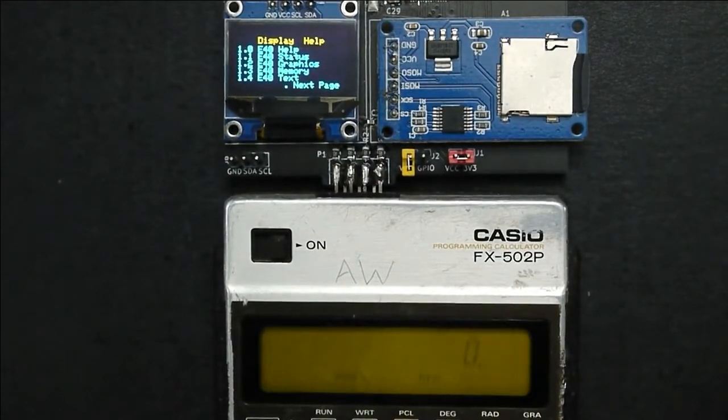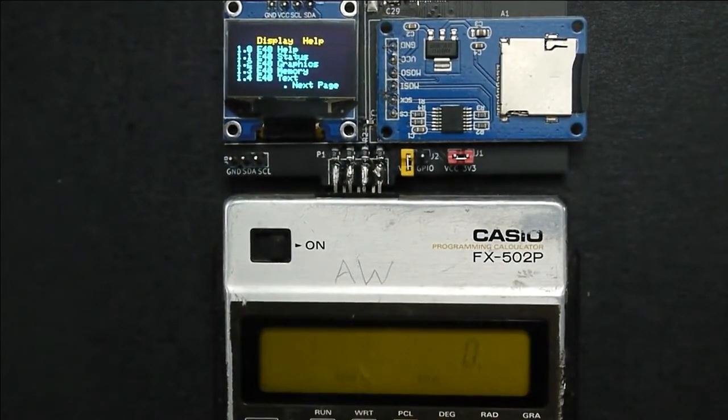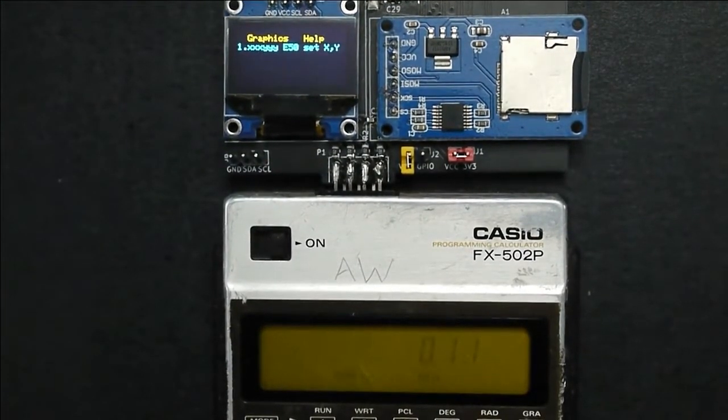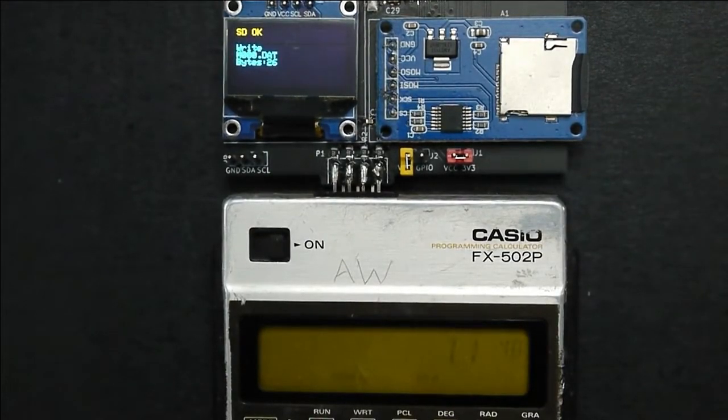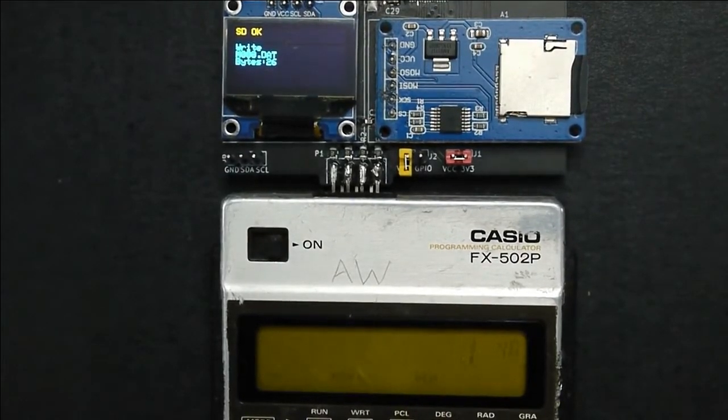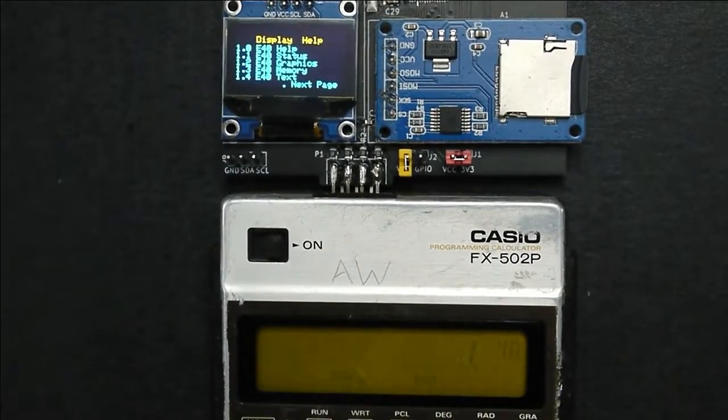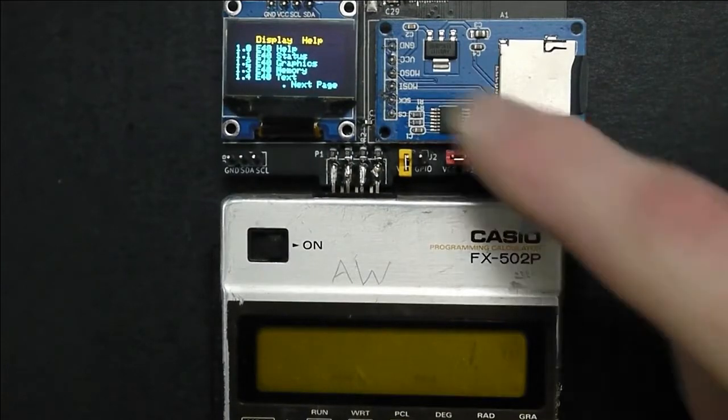So the status page is 1.1 times 10 to the 40. If you type that in on the calculator, up pops the status. That gives you the SD card reads and writes and the file number that you're dealing with at the moment. The graphics page, that's the same as it was. Let's go back to the status, the help page.